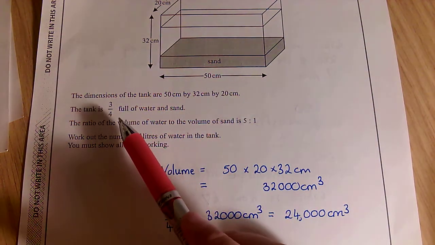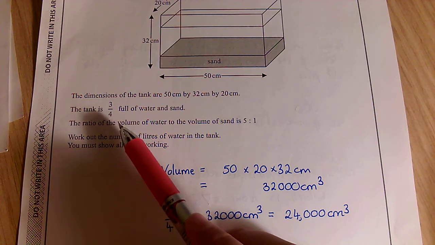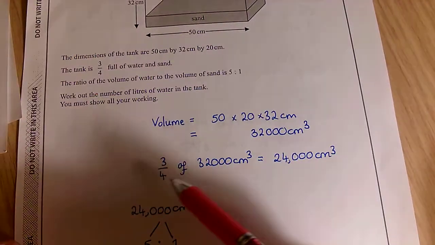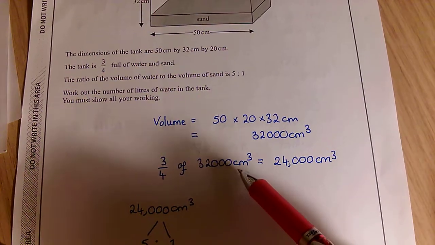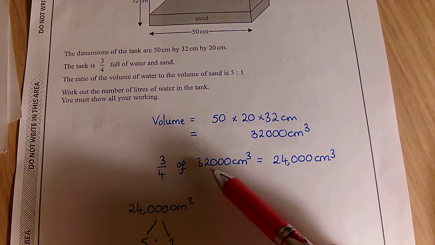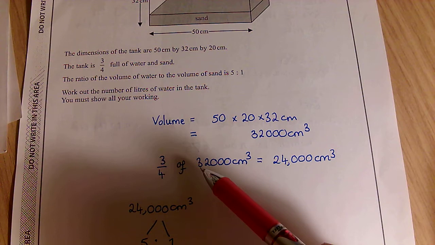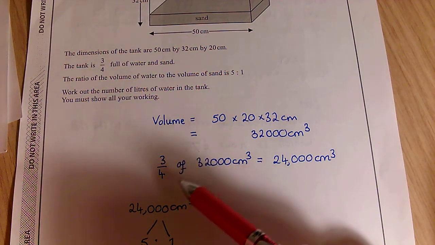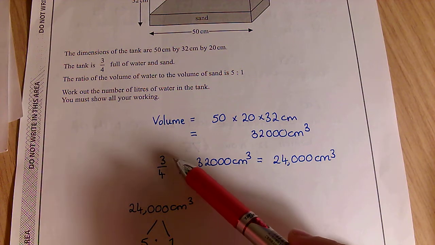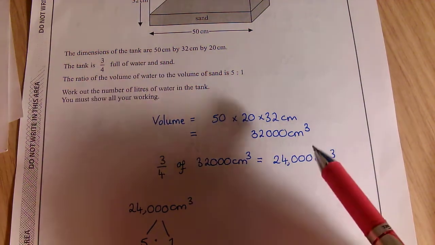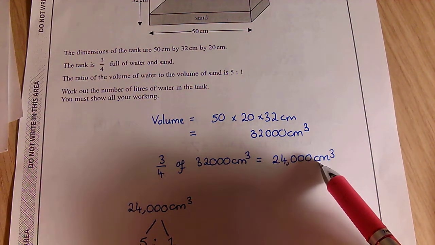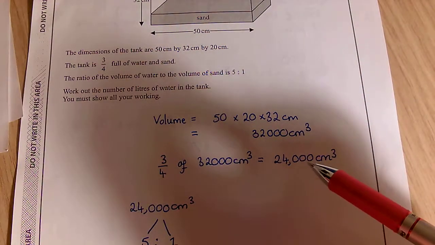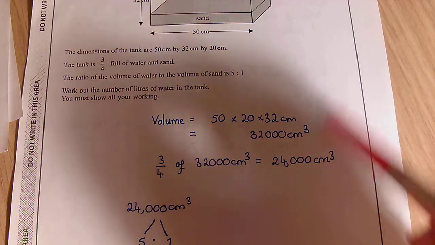Then we know that it's only 3/4 full of sand and water, because it only goes up to about here, which is 3/4. So 3/4 of 32,000 is going to be, well, 1/4 is 8,000, because 1/4 of 32 is 8, so 1/4 of 32,000 is 8,000. I don't want 1/4, I want 3/4, so I'm going to multiply that by 3. 8, 16, 24,000 centimetres cubed. Now what we know is that is how full it is at the moment.